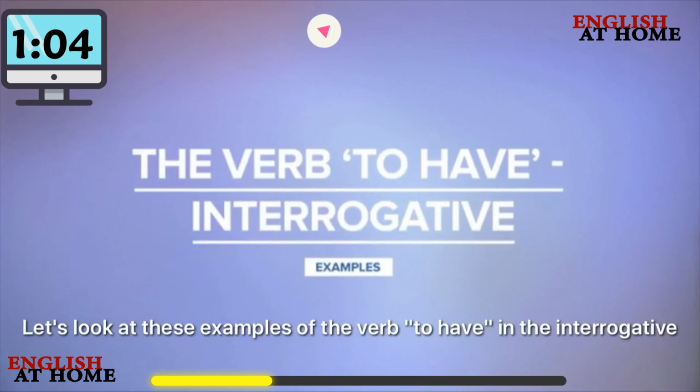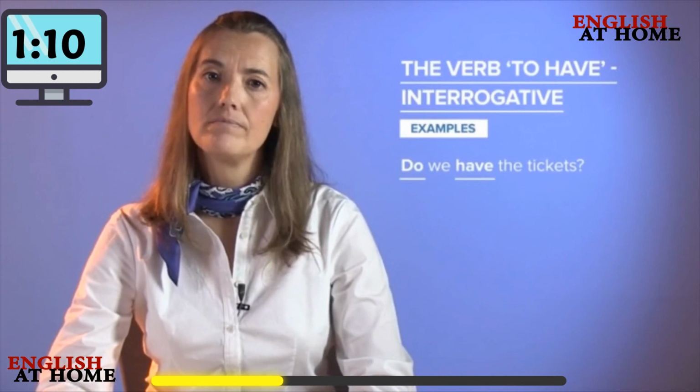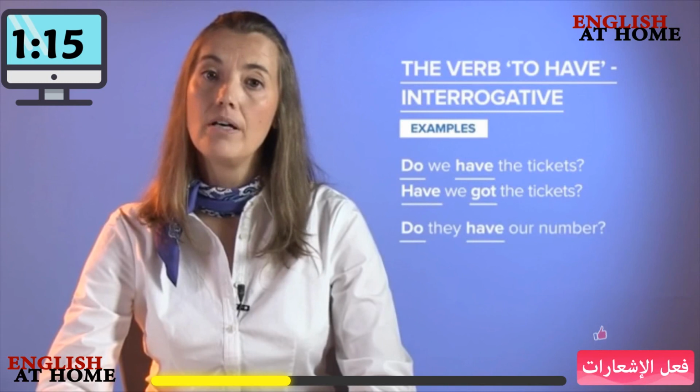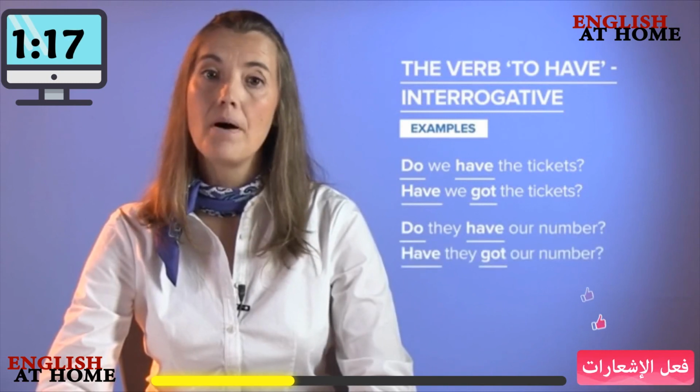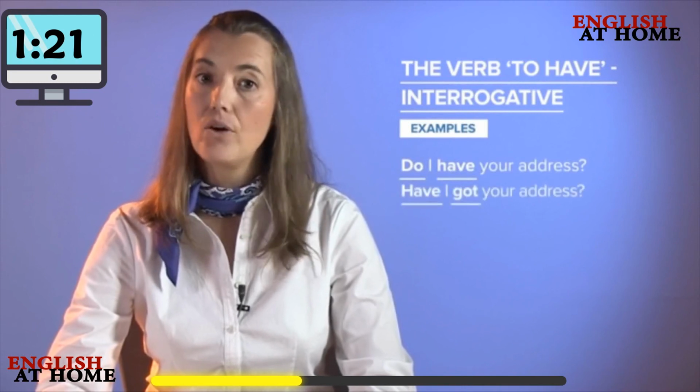Let's look at these examples of the verb to have in the interrogative. Do we have the tickets? Have we got the tickets? Do they have our number? Have they got our number? Do I have your address? Have I got your address? Does he have dark hair? Has he got dark hair?